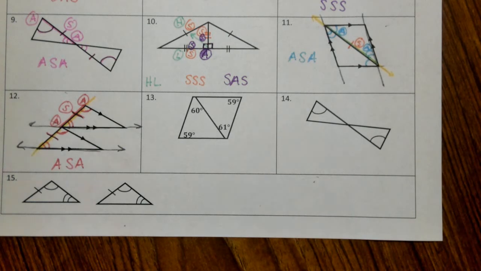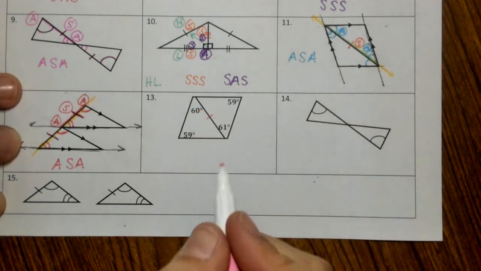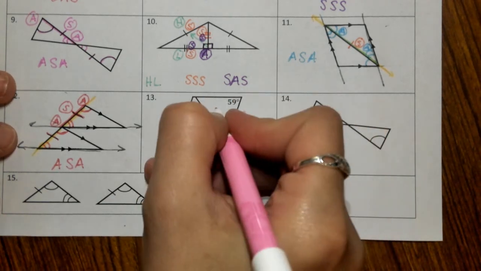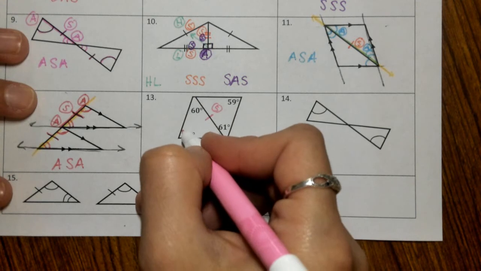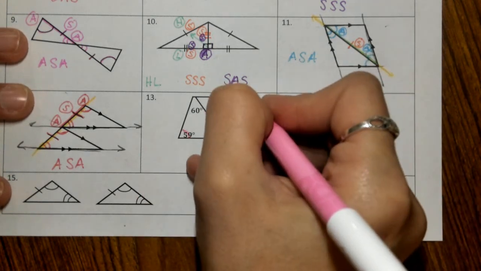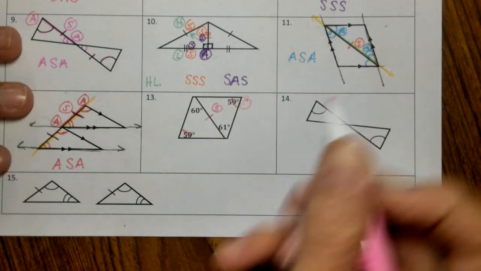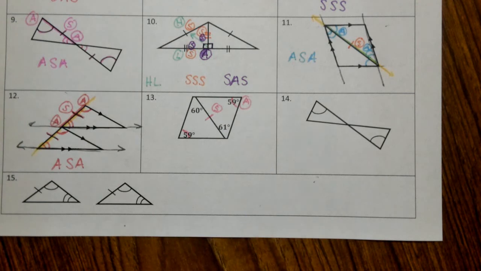On number 13, we're going to have to do a little arithmetic to figure out what's going on. We should be able to see right here, again, that shared side you're going to have to find on your own. They're not going to give that to you, so we have a side. Now, we also see I have 59 degrees right here and 59 degrees over here. So I have an angle. Awesome. The problem is that these two are not congruent, but we have two angles that we don't have measurements of.